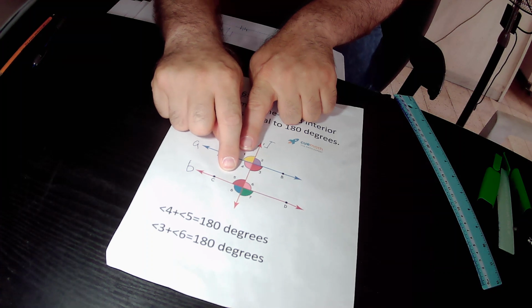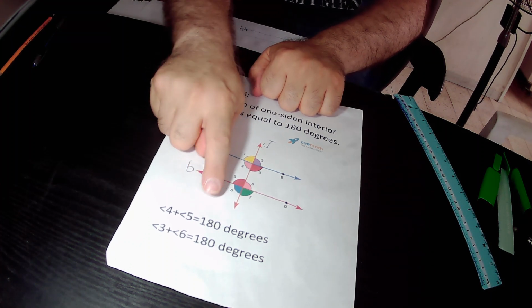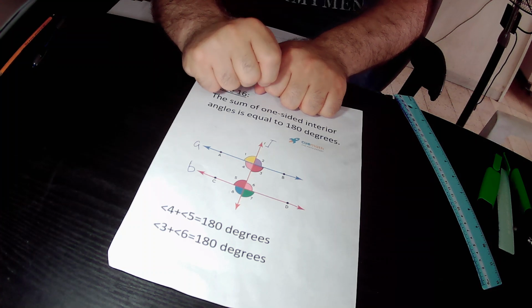That is to say, angle 4 and angle 5 are one-sided interior angles, and according to rule 16, angle 4 plus angle 5 equals 180 degrees.